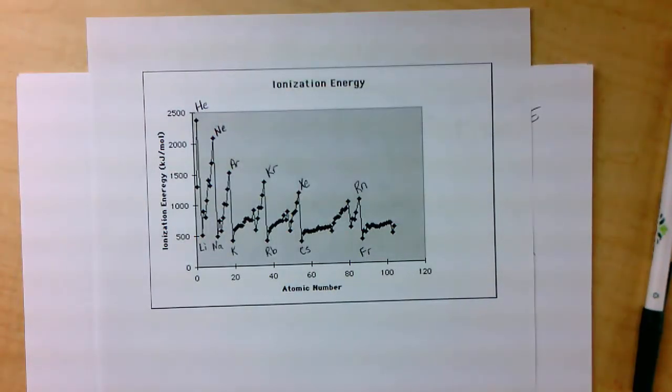All right, so I hope that explains ionization energy a little bit better. You need to understand the trend. Remember, small atoms hold their electrons tight, so do the nonmetals, and then big fat atoms and metals hold on a lot looser.